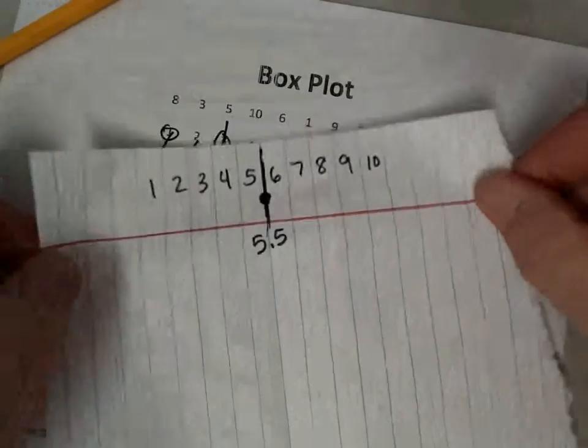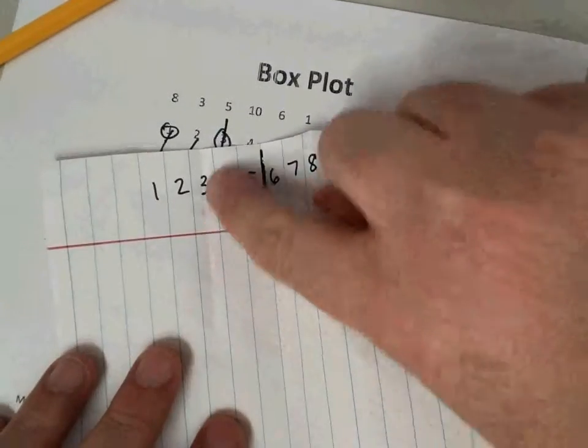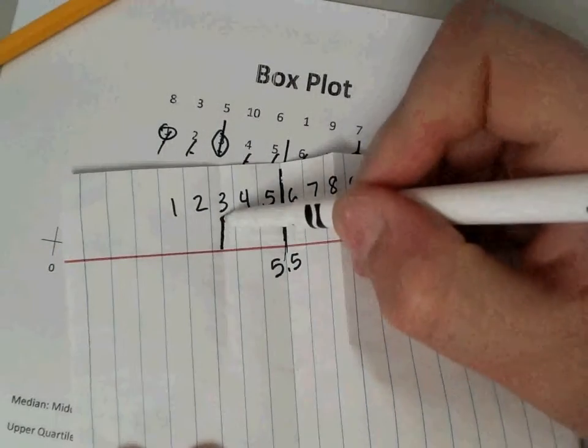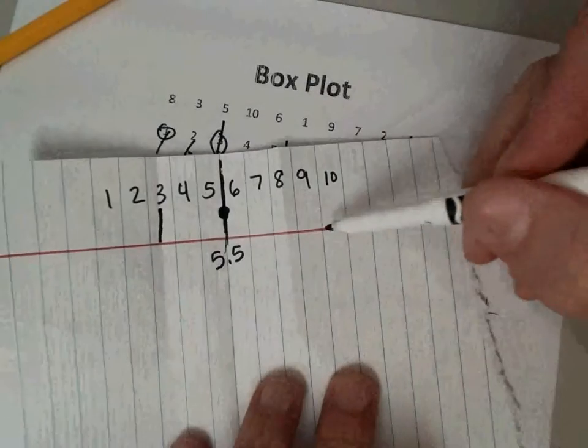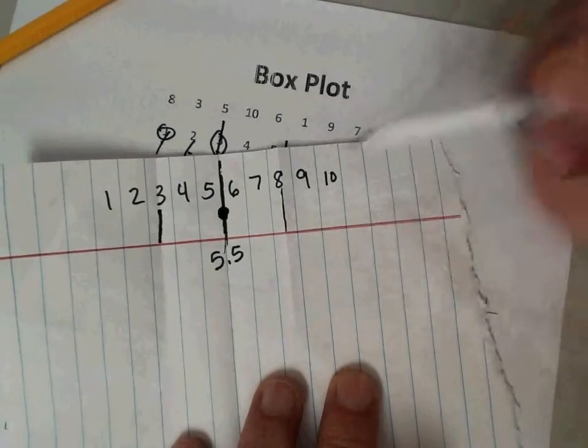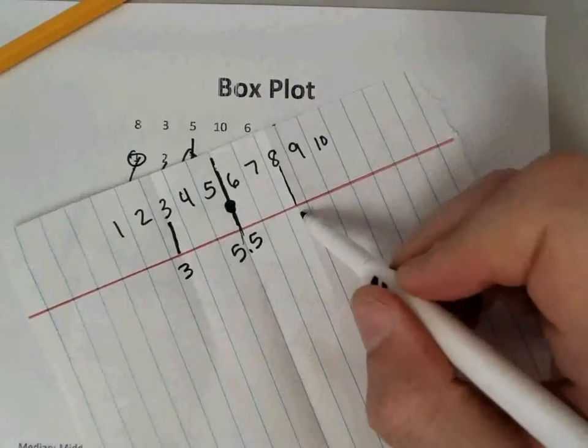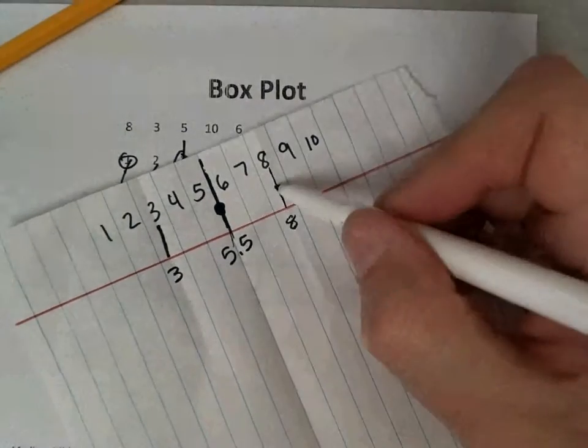Now when I open this up, look what happens. I have a crease that's going through the 3, and I have a crease that's going through the 8. So this quartile is 3 and this quartile is 8.